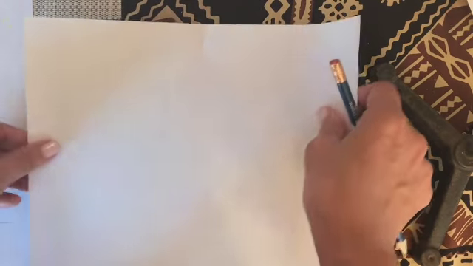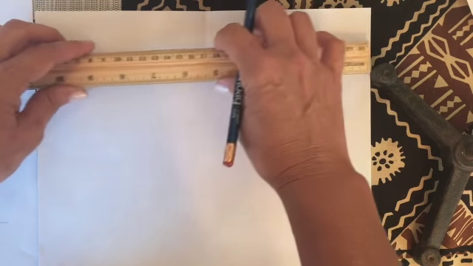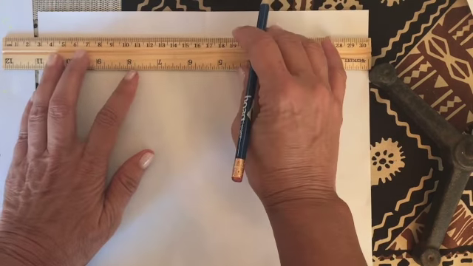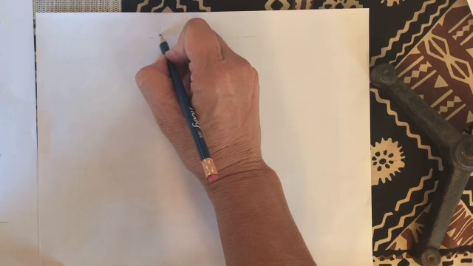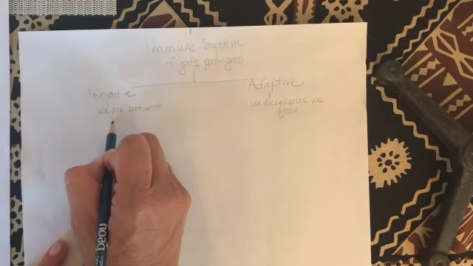Get a piece of blank paper. I make a draft first, so I kind of know where things are going to go before I do my final copy. Find the middle, try to use straight lines and get myself organized so that I can spread it all the way across the paper.